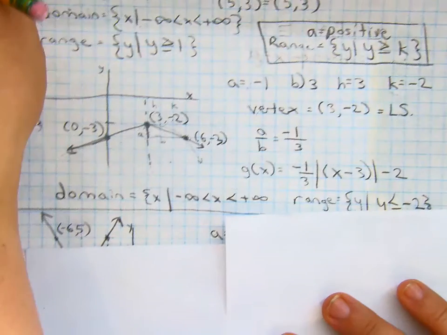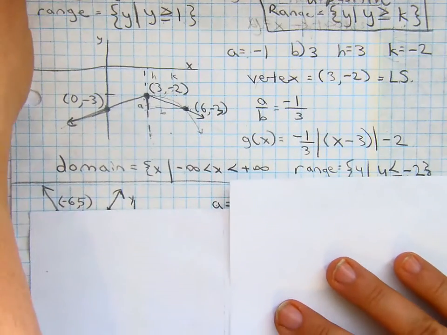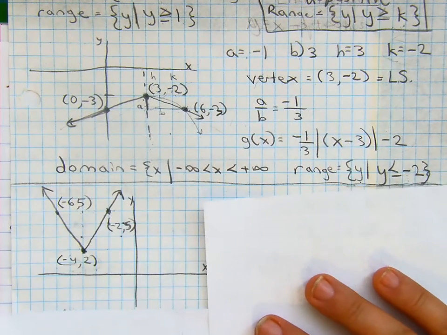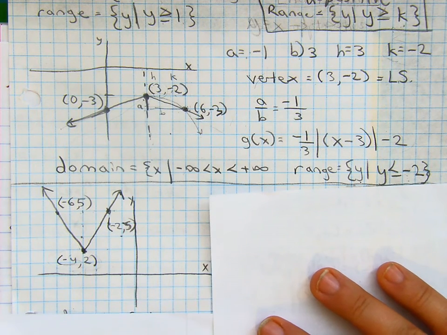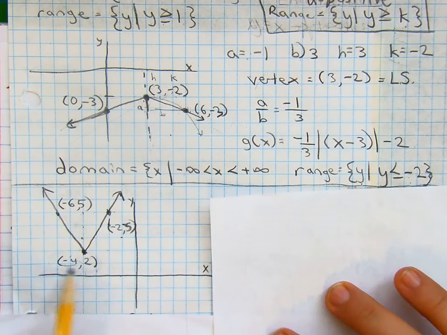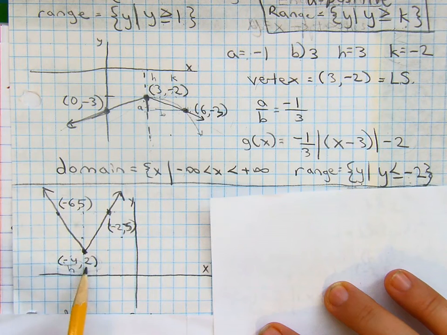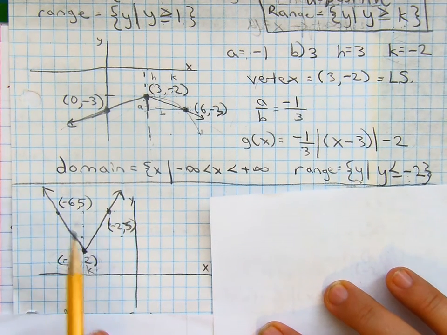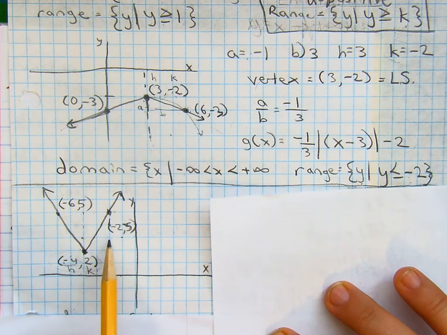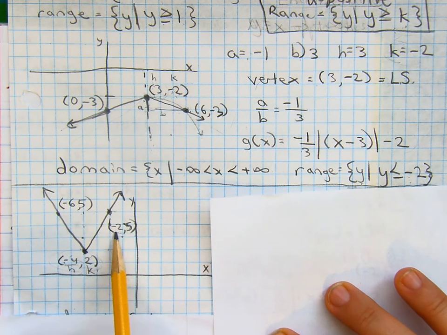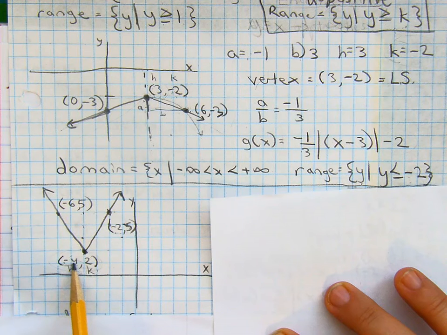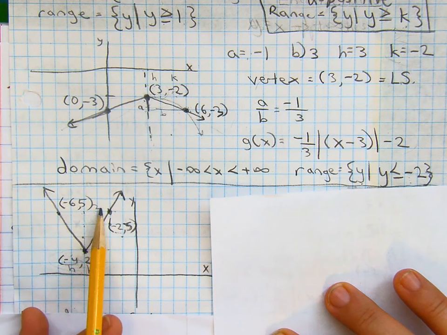So let's look at our last example for your notes. If I have this one here, again, here's my vertex. So there's my h, there's my k automatically. My rightmost point is -2. So what do you have to add to -4 to get -2? 2.